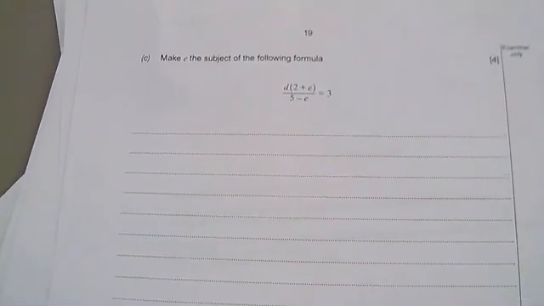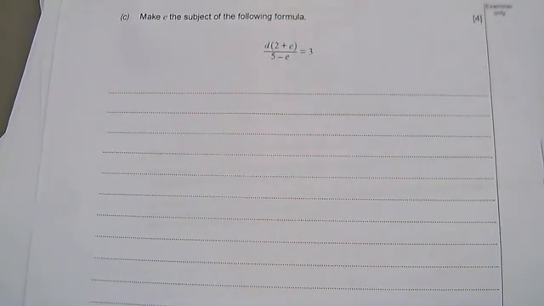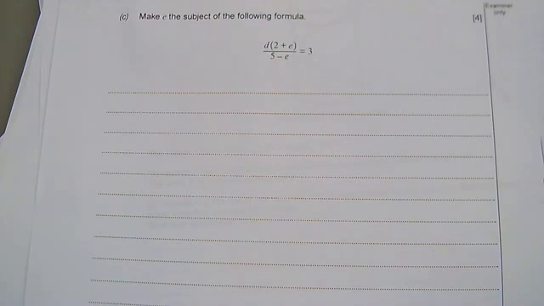I'm really pleased this question's come up because someone asked about it on Edmodo. They asked about changing the subject of the formula, and this is a reasonably tricky one because it's worth 4 marks. You might get a couple of them at the start of the paper, which are only worth 1, maybe 2 marks, and they're pretty straightforward. This one is anything but.